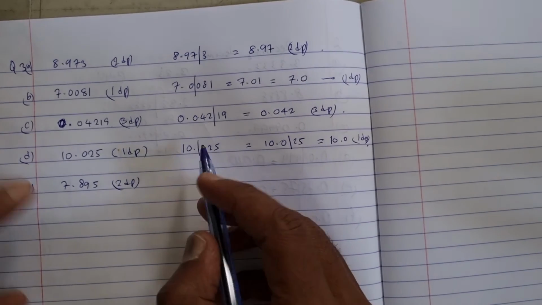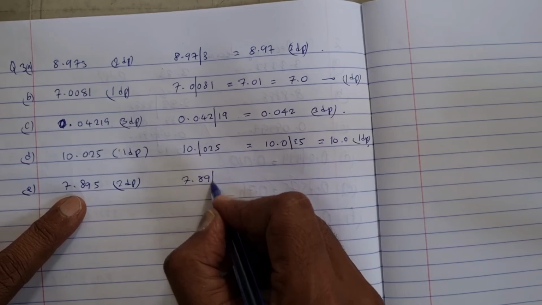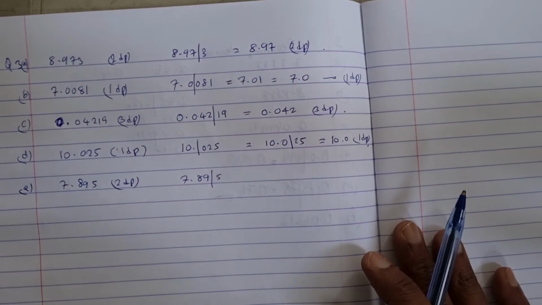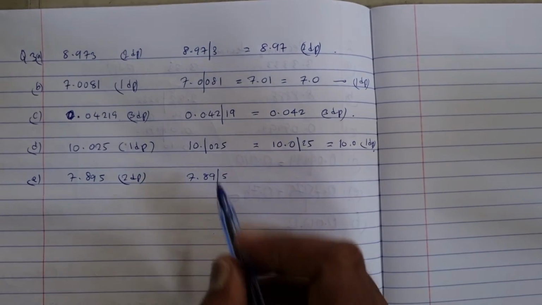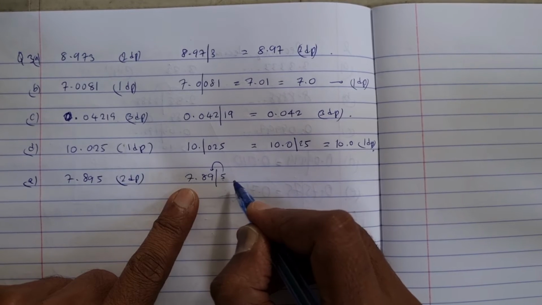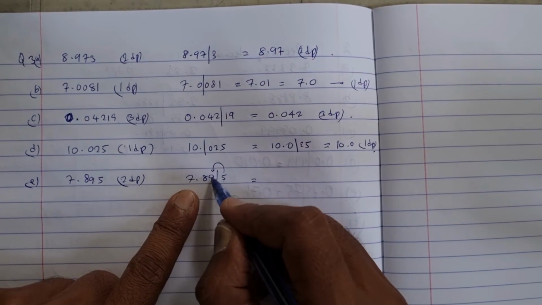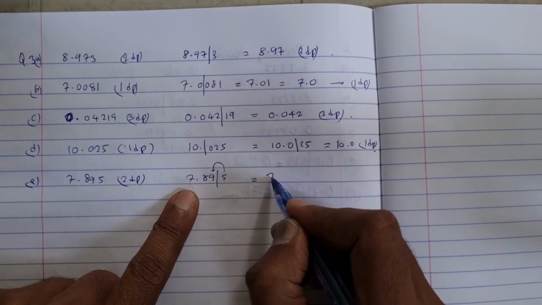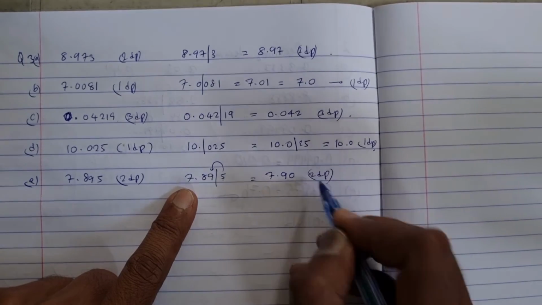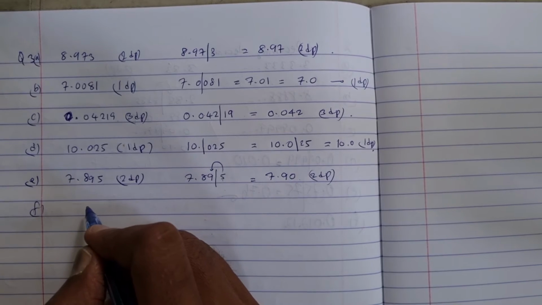So 2 decimal places. So 7.8, 1 decimal place, 2 decimal places, and then put a bar before the 5. Now this is already 2 decimal places, if you can see, but because this is 5, I'm going to take 1 from here and add to here. So if I say take away 1 here, add 1 here, 89 plus 1 is going to be 90, so that's 7.90. So that's my 2 decimal places. How? 1, 2.